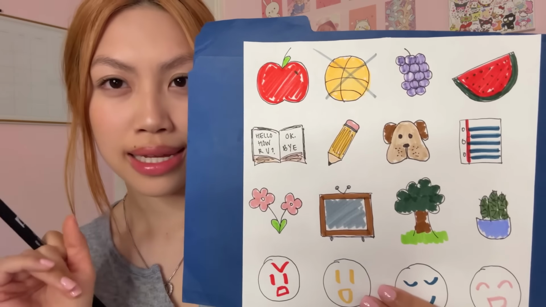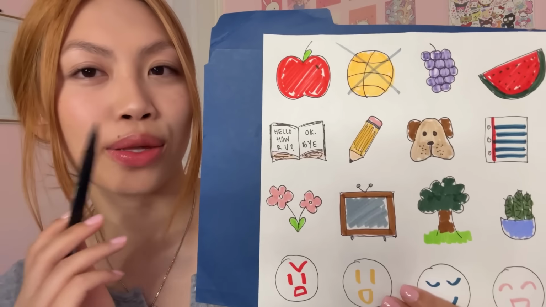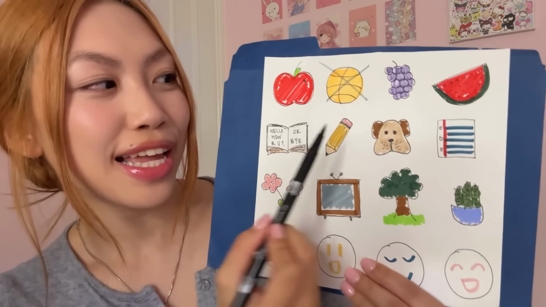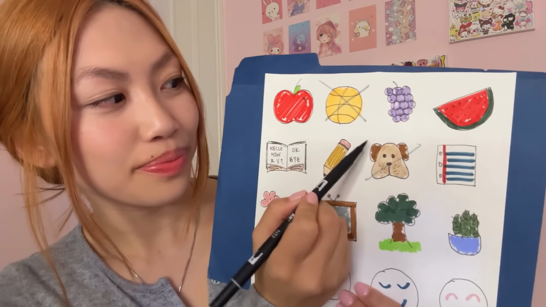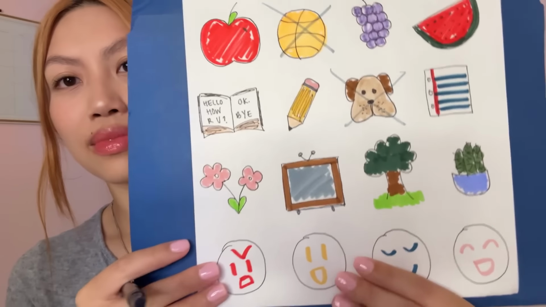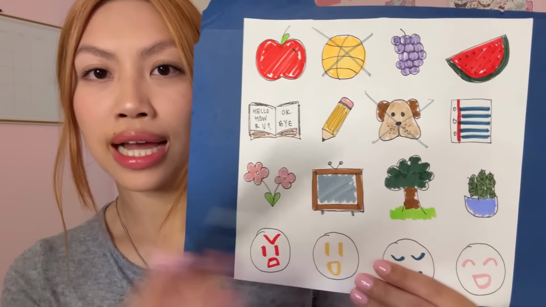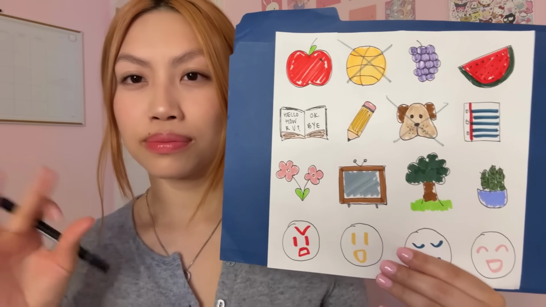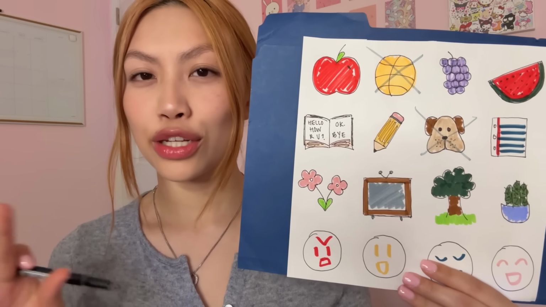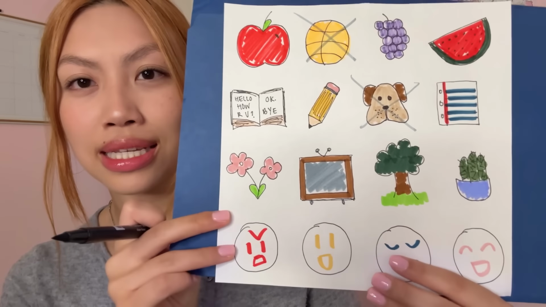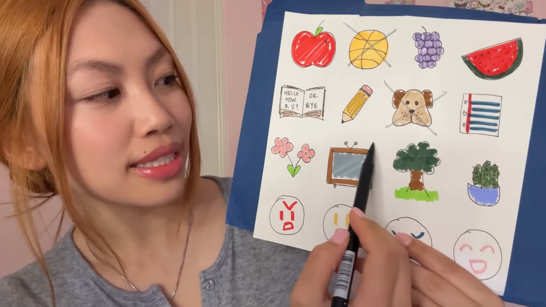School supplies, office supplies. The one that doesn't belong is the dog. Next one, flower, TV, tree, cactus plant. They're all like nature plants. The one that doesn't belong is the TV.